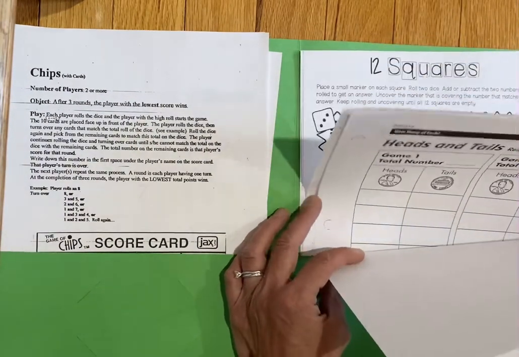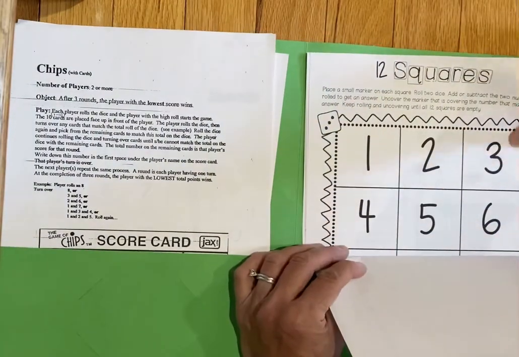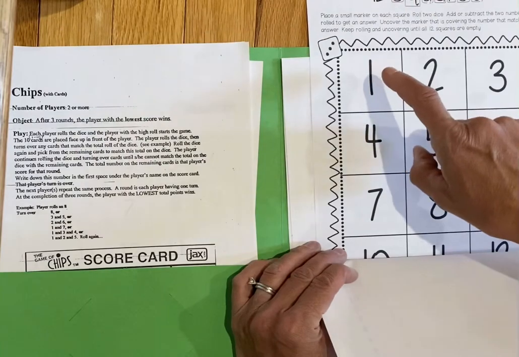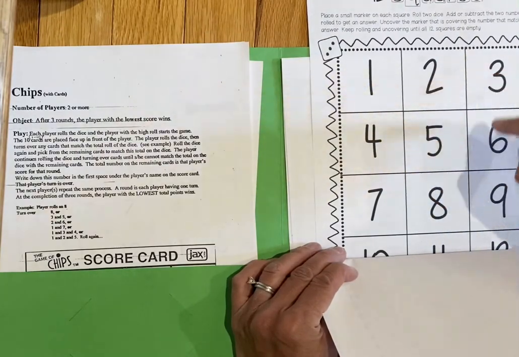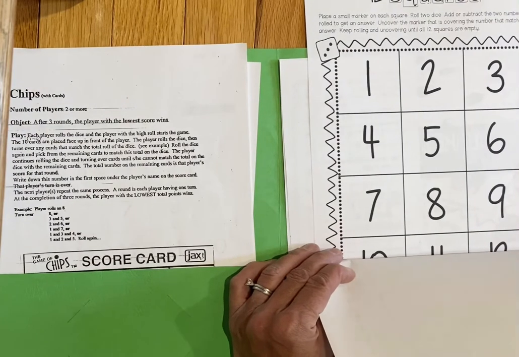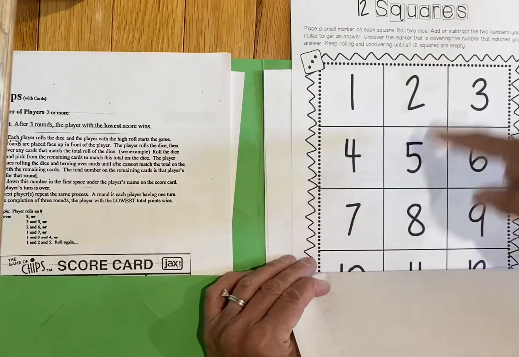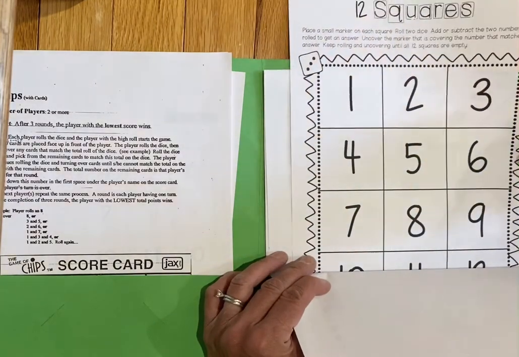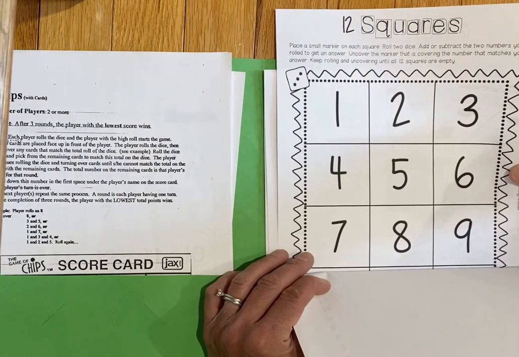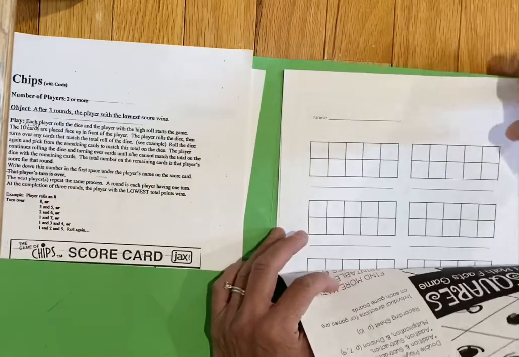You can play snakes. That's just a paper to do snakes. And 12 squares, you start with a marker on each one. So you put a bean on each number, and then you roll the dice and you add or subtract the numbers so that you can get one of the numbers on your board. And what you're trying to do is uncover the board. And you keep rolling until all the squares are empty. This one we haven't done.